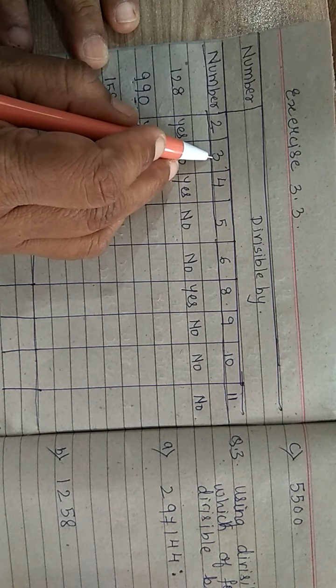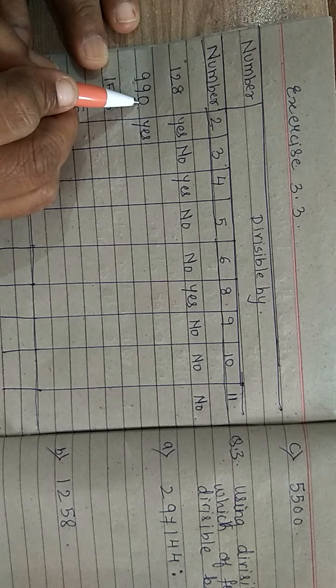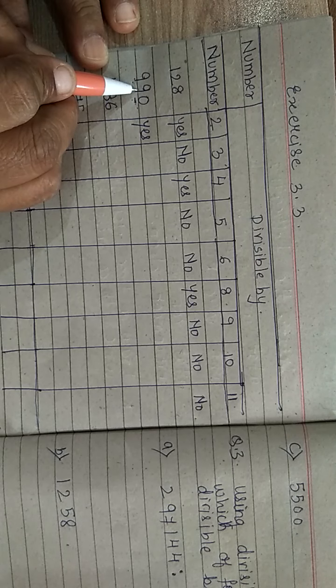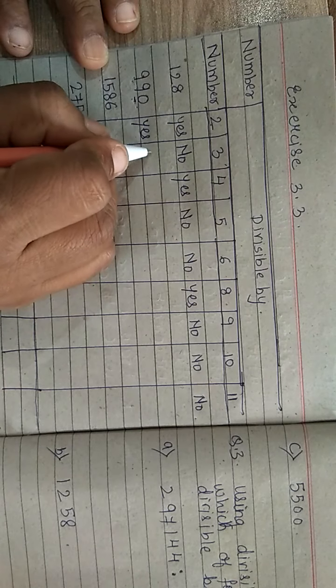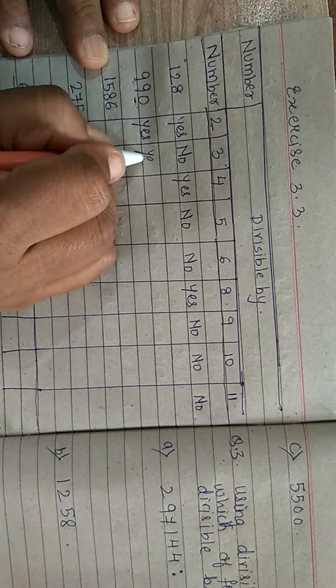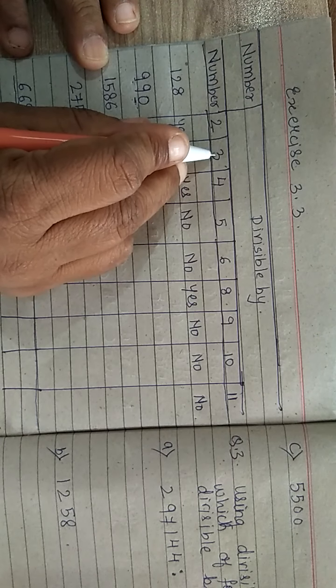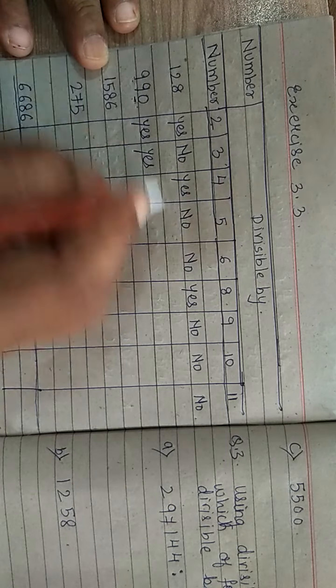Divisibility test for 3 was what, children? You have to do the sum of all the digits. 9 plus 9, 18. 18 plus 0, 18. So this number 18 is divisible by 3. So this number is divisible by 3.